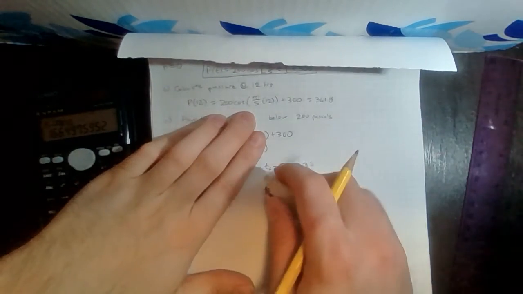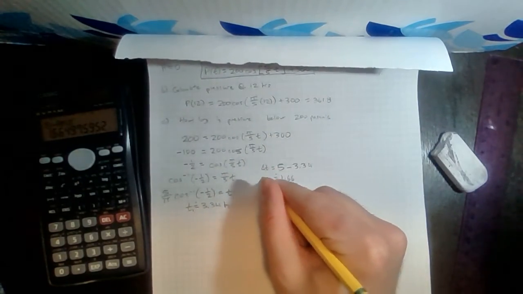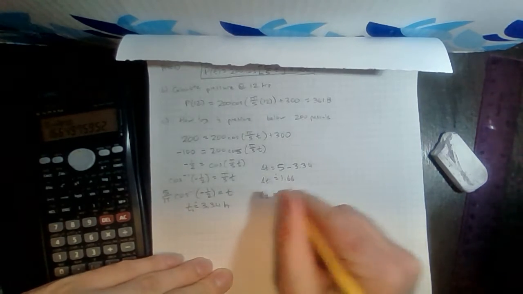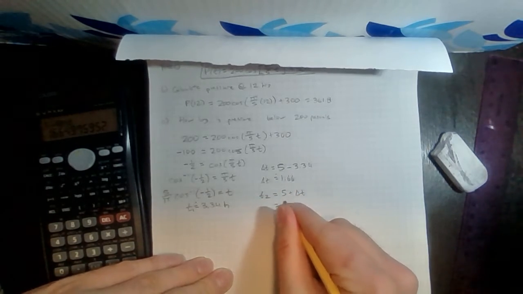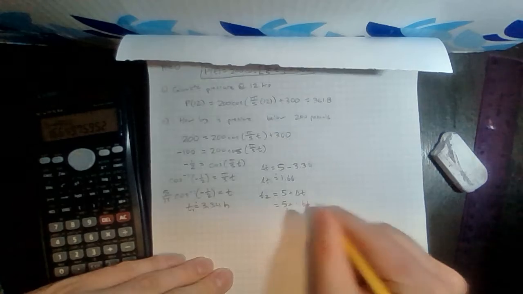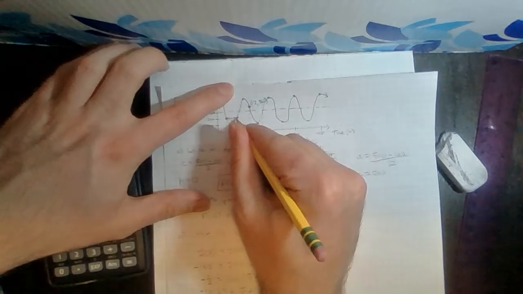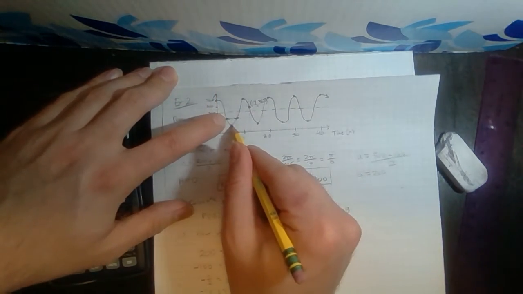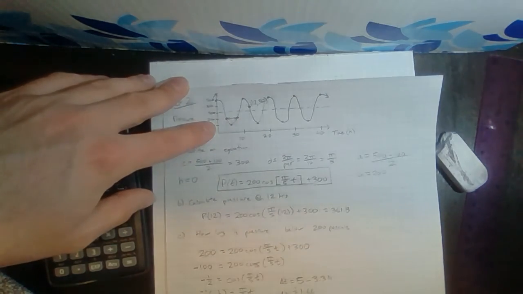Oh, not T2. Maybe that'll be delta T. And the second T value that we're looking for needs to be 5 plus this delta T. So 5 plus the 1.66, or approximately 6.66, that is our second point here. From 3.34 to our minimum value is 1.66. We need to go another 1.66 over, because each curve in a sine or cosine function is symmetrical.